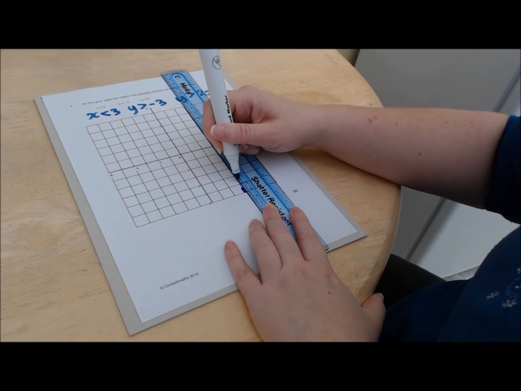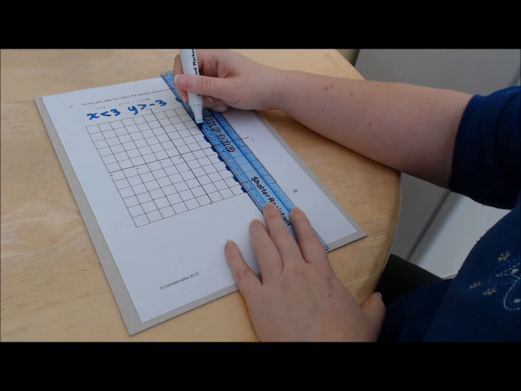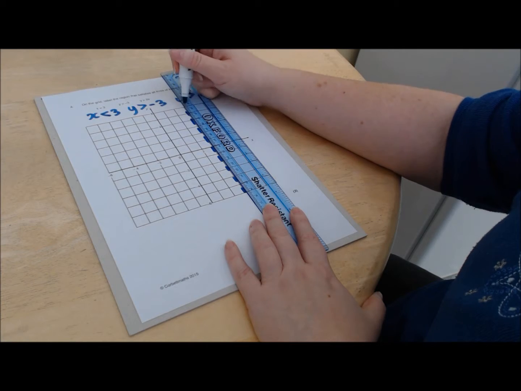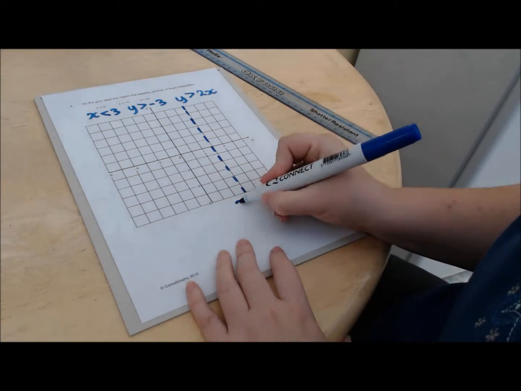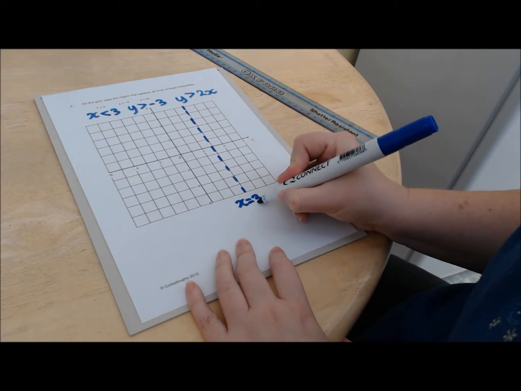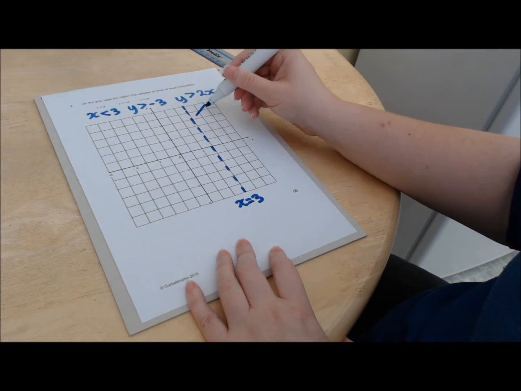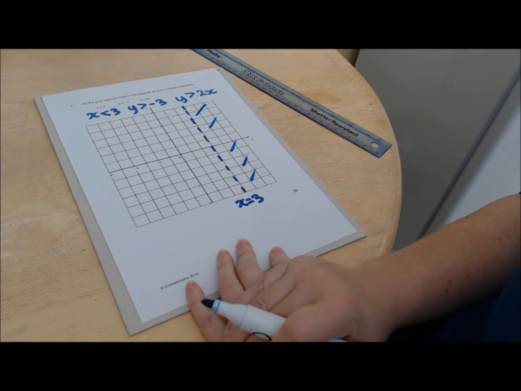So I'm just going to dash that line to show that x can be less than this, but it can't actually be on this line. That's what we're effectively showing here. So that's our x equals 3 line. And x has to be less than 3. So that means that this area here is not part of our region.